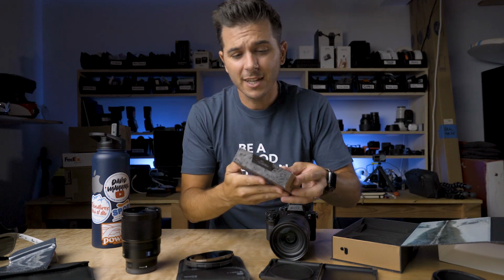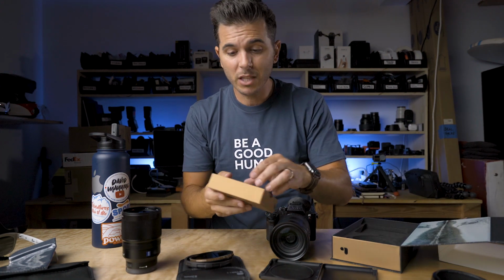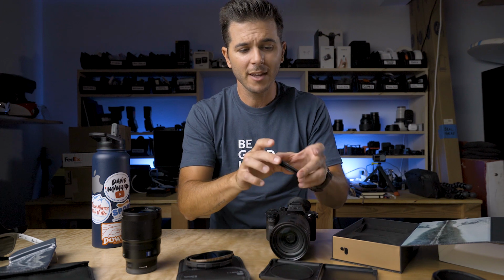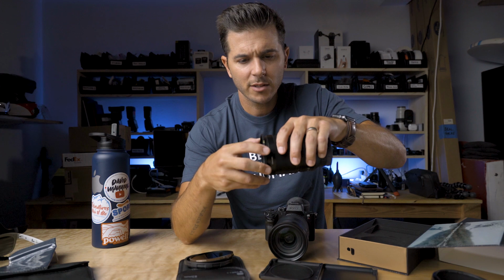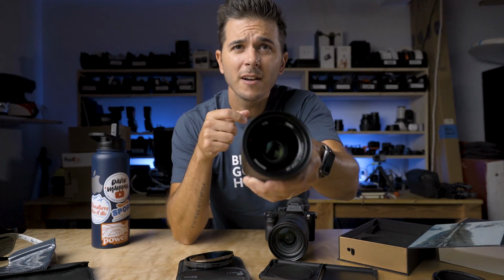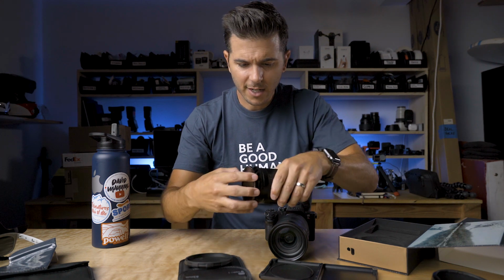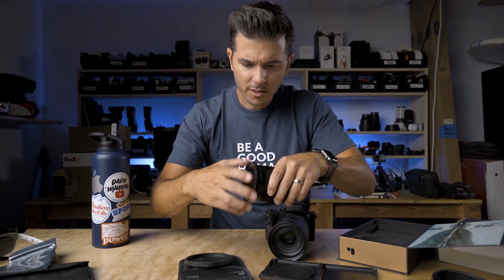Step-up rings look like this. This is a 72 millimeter to 82 millimeter step-up ring. And basically what it's doing is it screws onto my 72 millimeter lens. And then once it's on there like that, now it's giving me an 82 millimeter thread. So now I can take this 82 millimeter filter, screw it on there, and boom, 72 millimeter lens with an 82 millimeter filter.